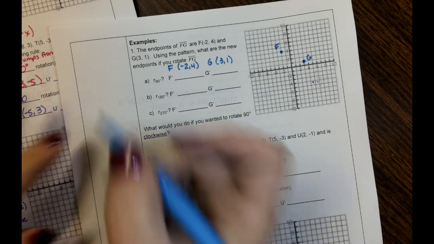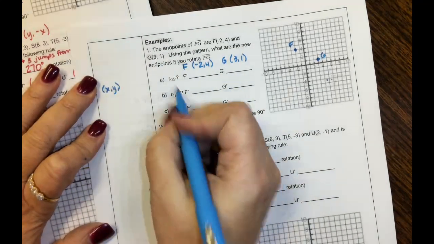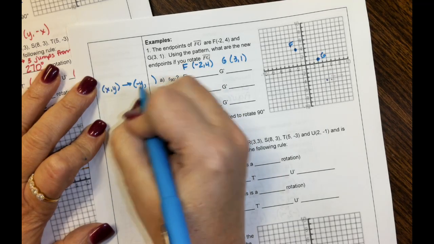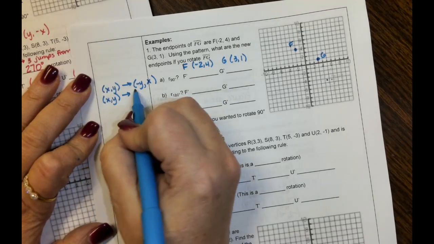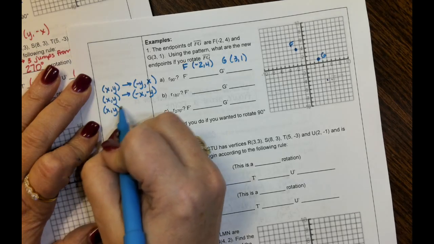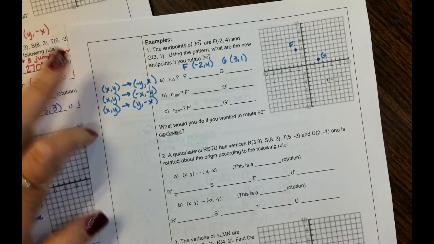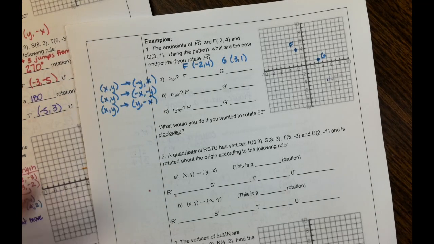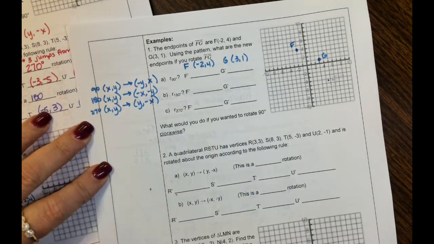So using the patterns, if you want to use the rule, remember (x, y) to rotate 90 degrees, you're going to switch your values, right? And then 180 degrees. And then 270 degrees. If you want to use the rules, here's how you do it. So just memorize that pattern right there. So if you want to do that, totally fine. So look what happens. This is 90, this is 180, this is 270. So let me show you both ways.